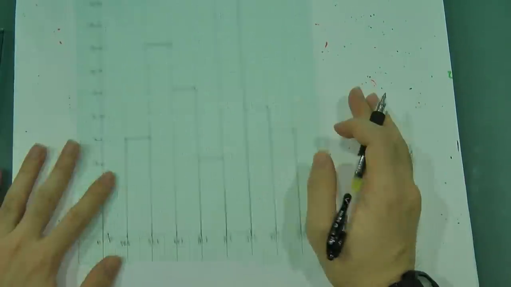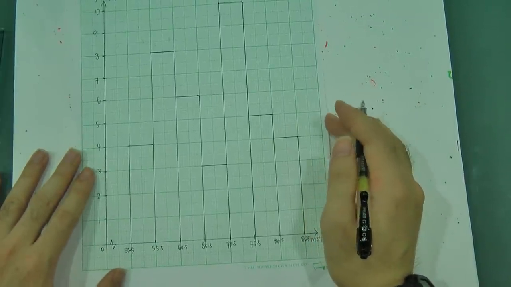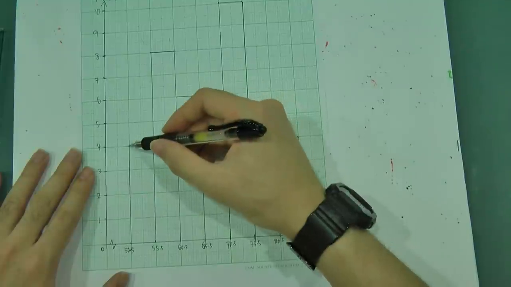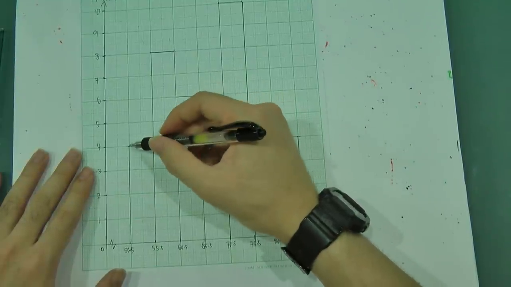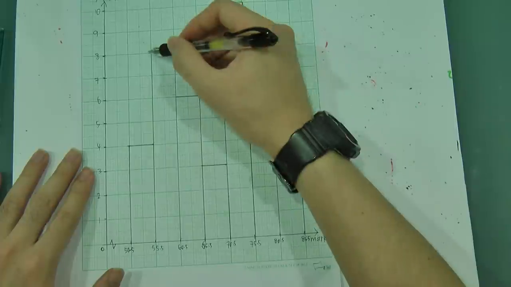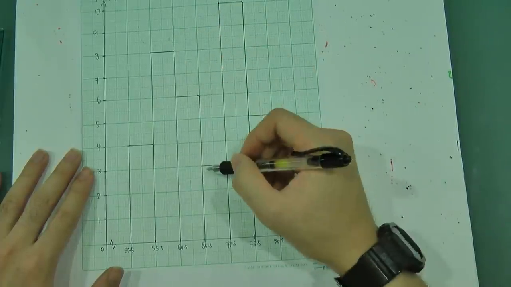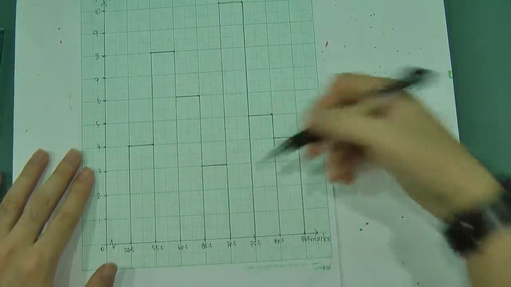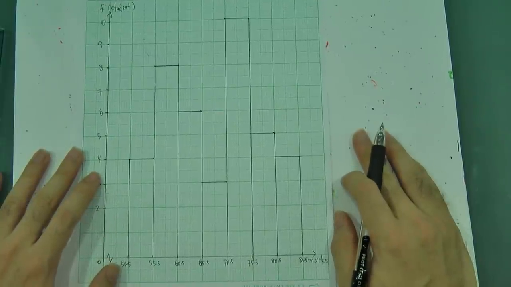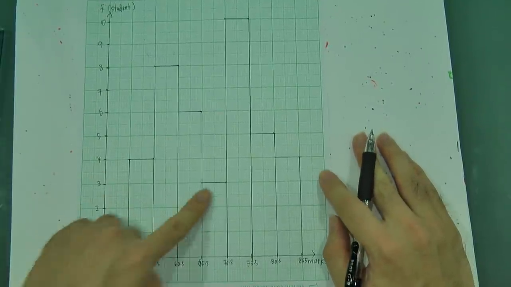Okay, I'm done. Because I got some students, they straight away draw all the frequency. Means he draws a line for 4, draws a line for 8, draws a line for 6, draws a line for 3, then only he draws the straight line. Yeah, you can do whatever you like. But just make sure at the end you will see histogram.